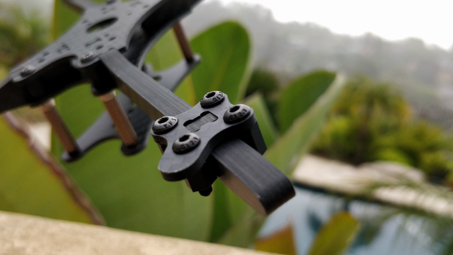There are not more parts in this design than a typical box frame. It's the same amount of parts. It's just totally different. What we started off with was a box frame that we liked, that we thought was the best design when we started this project.